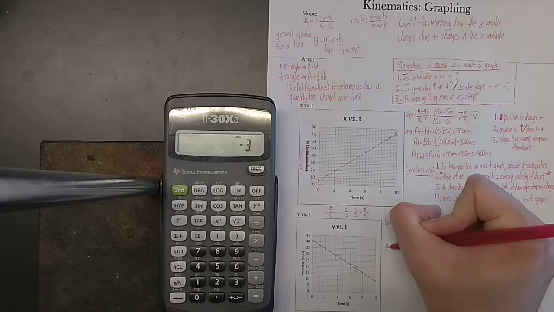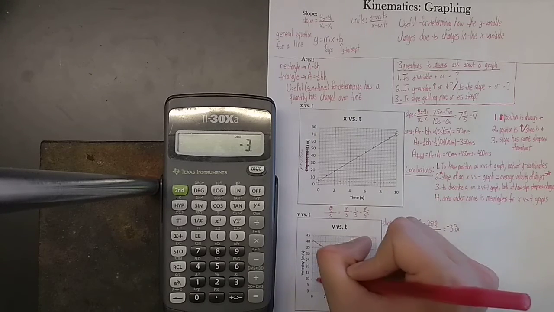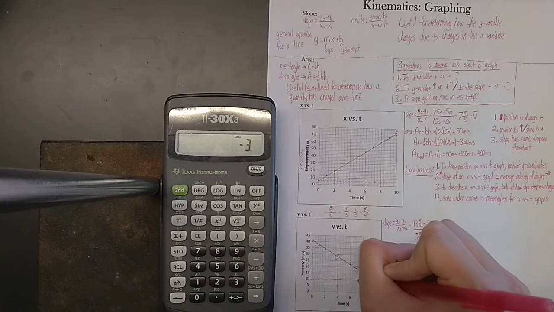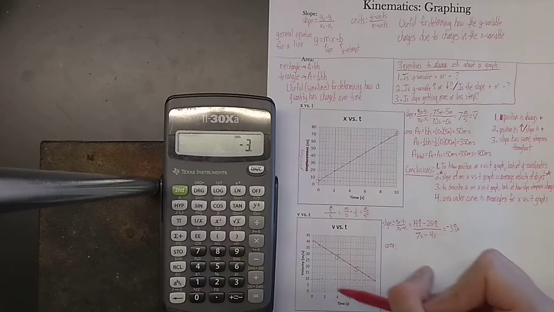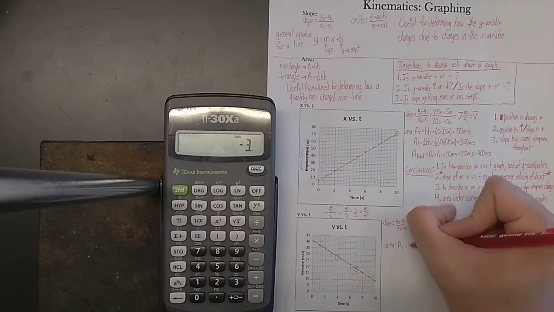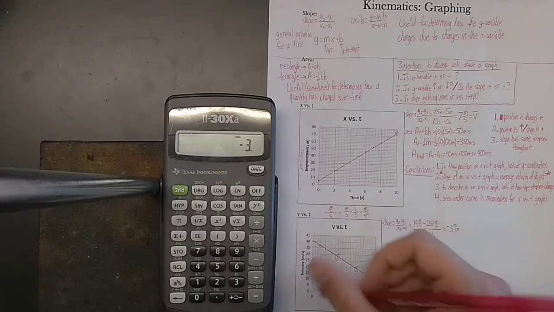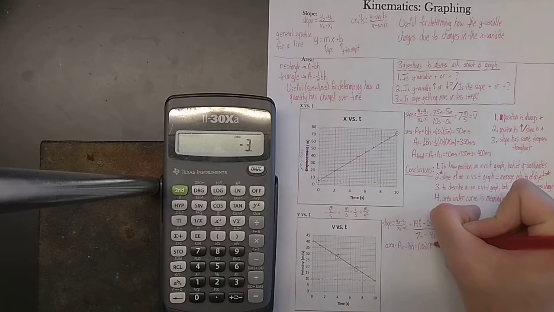The area, again, is going to look something like this. We have a little rectangle down here. We have a triangle up here. Area of the rectangle is base times height. The base is 10 seconds. The height is 10 meters per second.